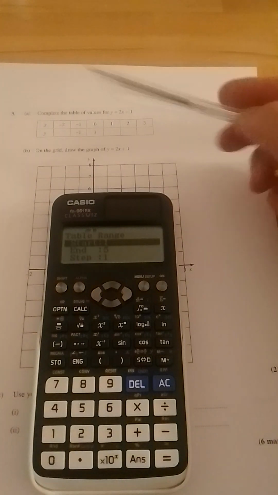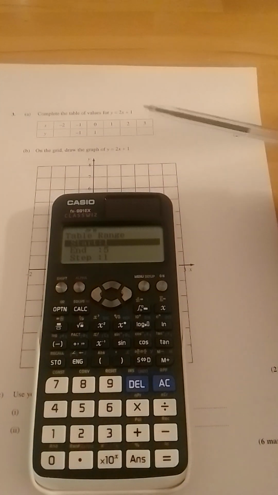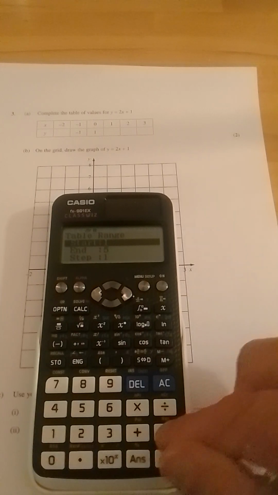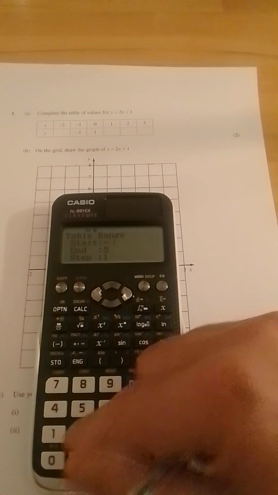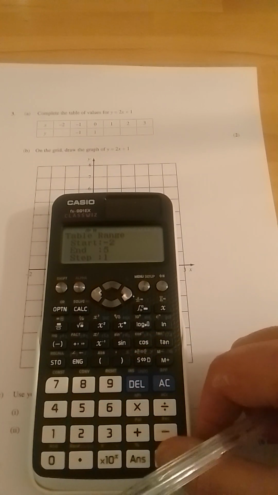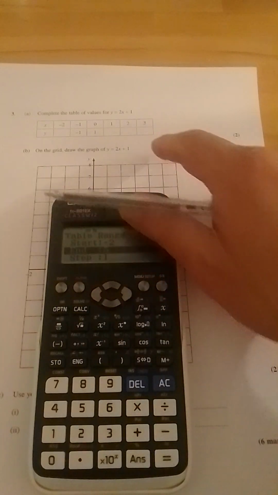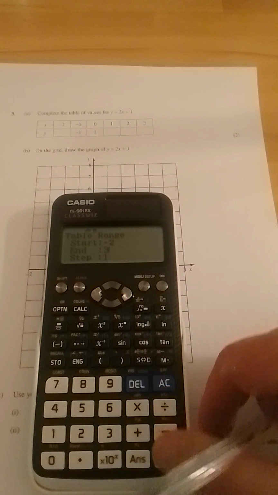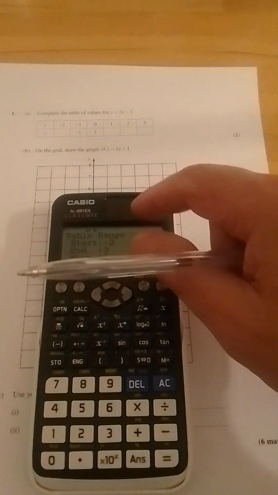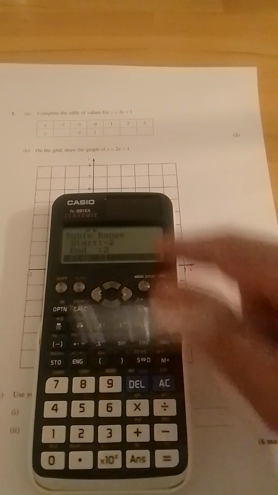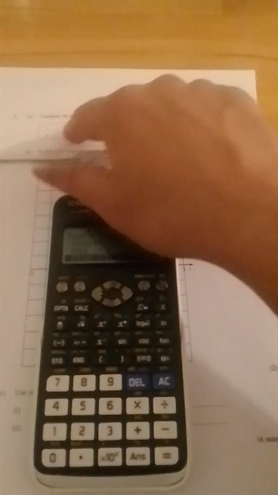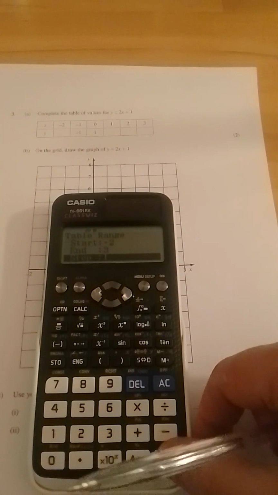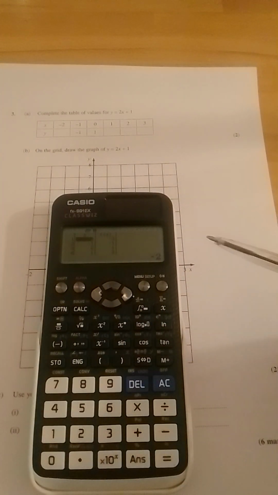Now, if you look at the table, it starts when x is minus 2 and it ends when x is 3. So I type in minus 2 for the start, press equals. I type in 3 for the end, and press equals. The table goes up in steps of 1, so the x values go up in steps of 1. I press 1 and equals, and it gives me this little table that you can see on the screen.